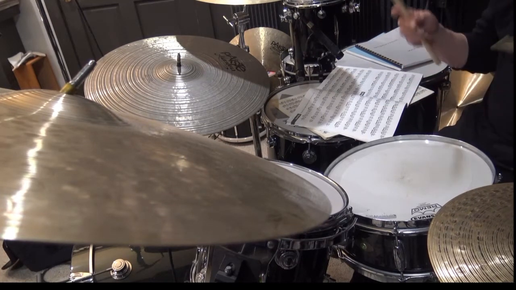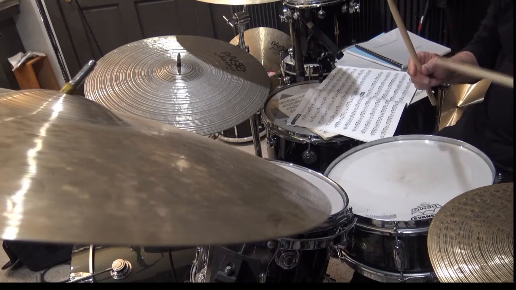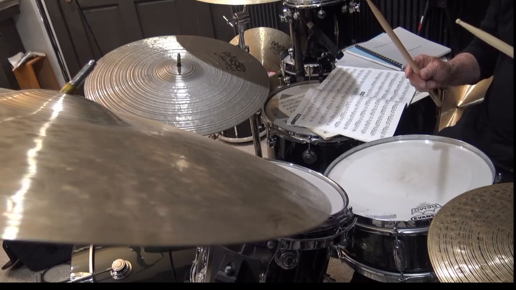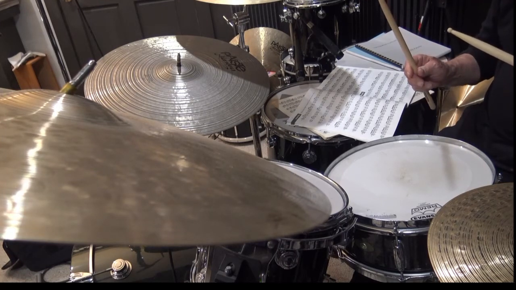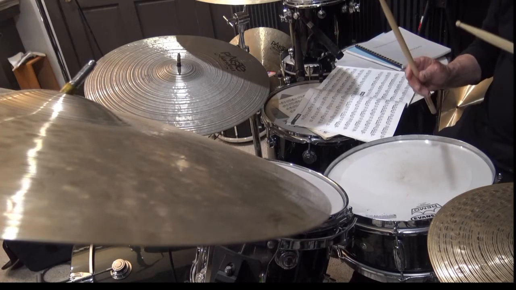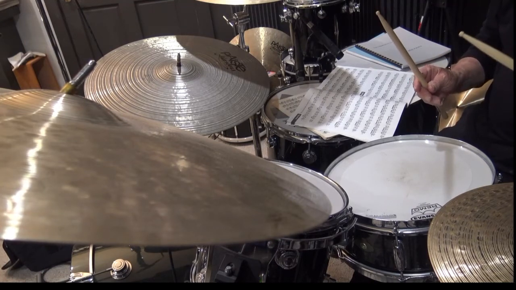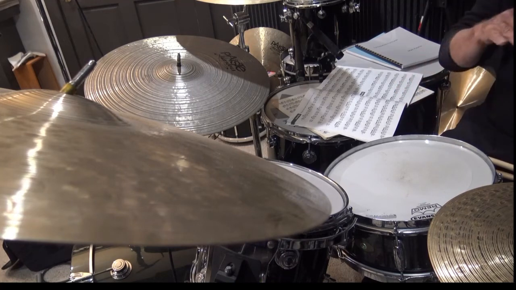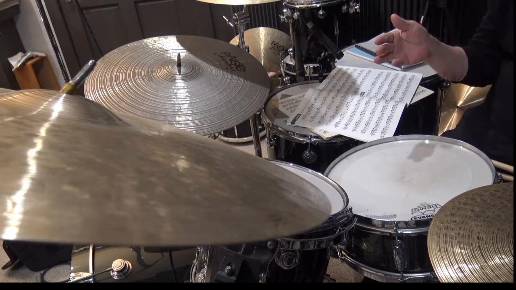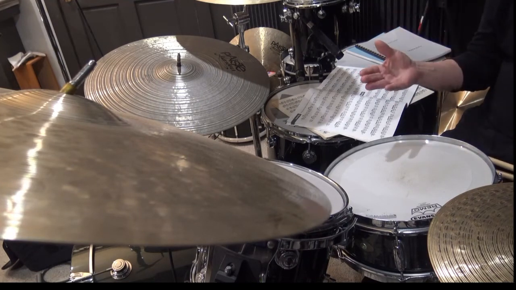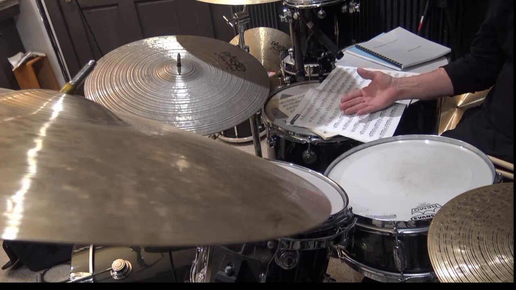So let me do the first line. 1 E and the 2 E and the 3 E and the 4 E and the 1 E and the 2 E and the 3 E and the 4 E and the. That was 2 measures, but you see how I utilized that spacing? I used full strokes. So I'm kind of incorporating my practice time. I'm doing full strokes, plus I'm reading the line.